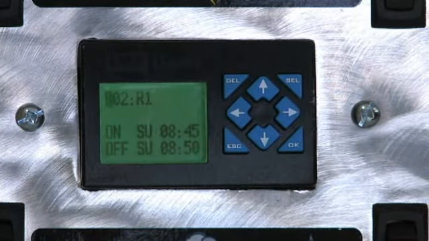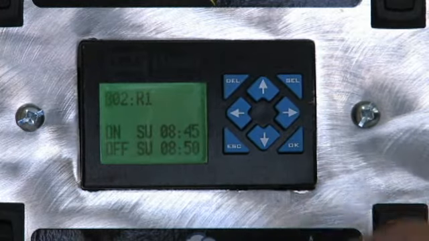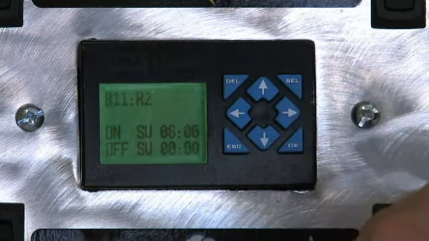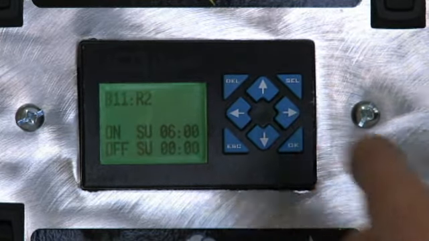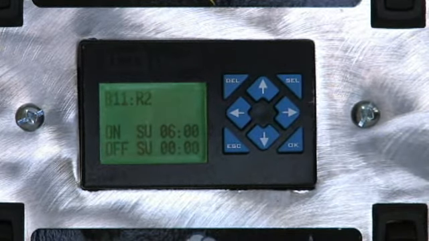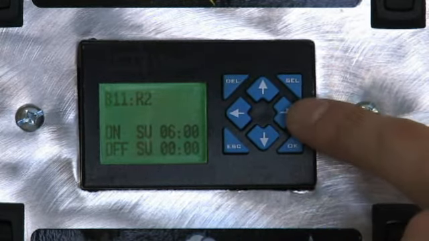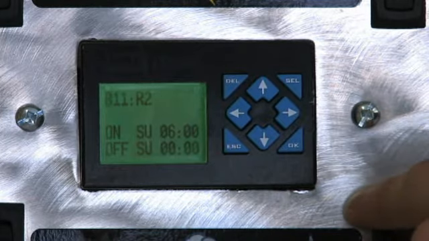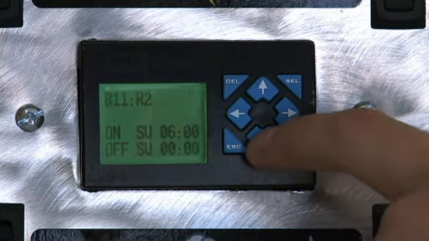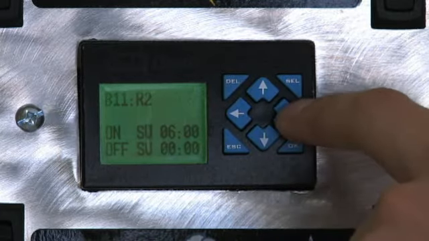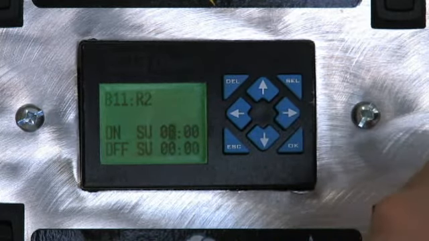Now to go through and alter any of your parameters, you go to the program that you want. For instance, I'll go to our vegetation schedule. So if you have two machines and you want to run them at different times, or for some reason you want your lights to come on at different times, you go to the program you want. So we're at B11, this is our vegetation. Use the down arrow key to scroll down to the on time and move the cursor over to the hour, and it says 6 o'clock.